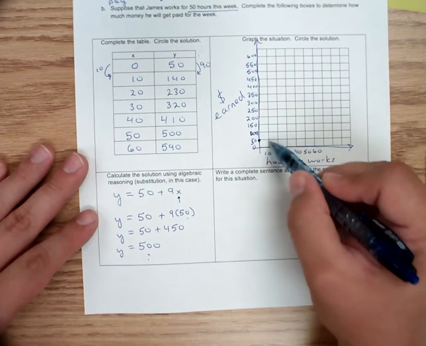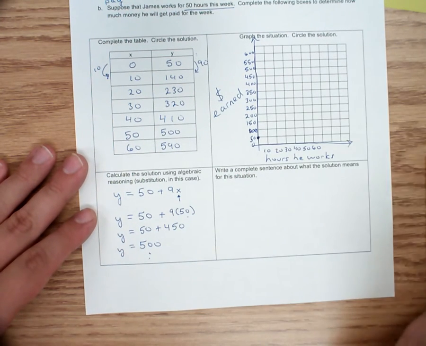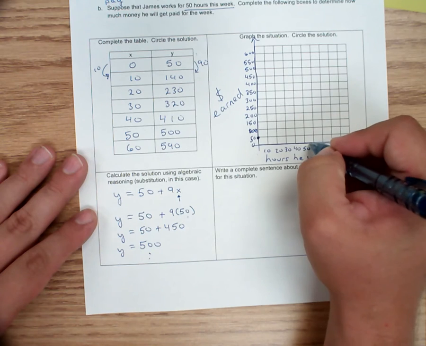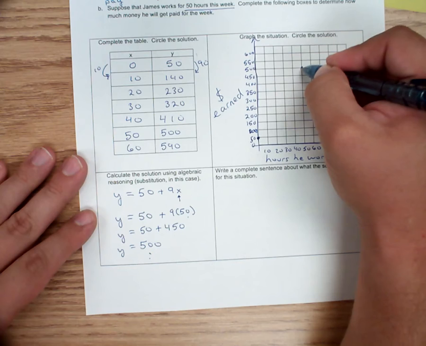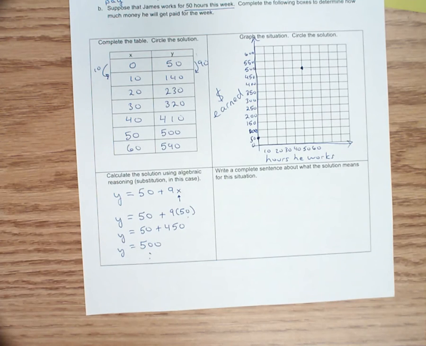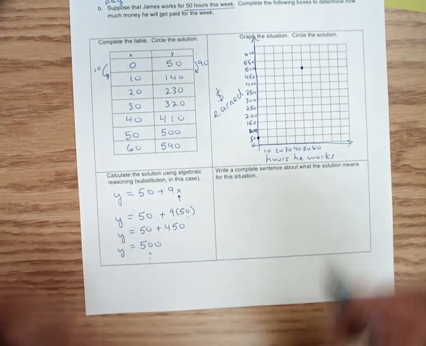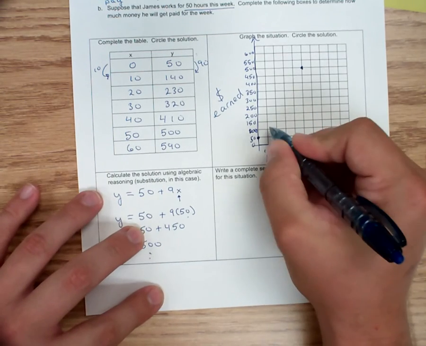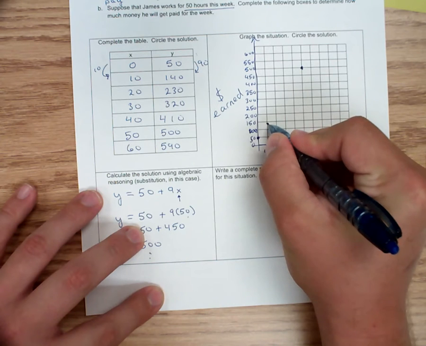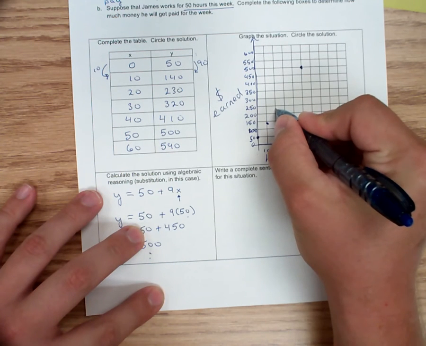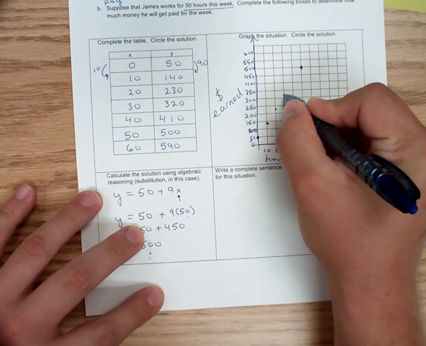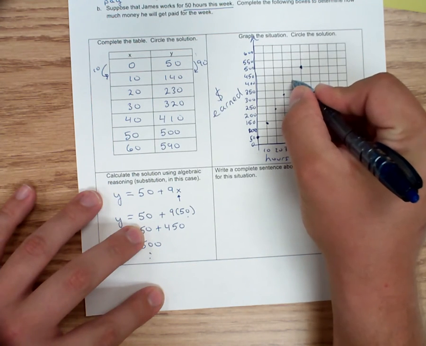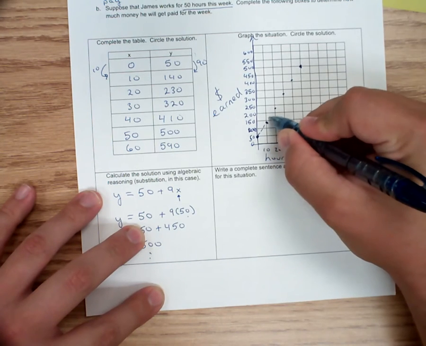Okay, and then I could go through each of those points and graph, but I know at 50 hours I'm at 500, right? And I could use a straight edge, assuming I have one. No, I guess I don't, so I just need to plot each of those. So at 10, I'm at 140. 20, I'm at 230. 30, I'm at 320. 40, I'm at 410. There we go. And that looks nice.